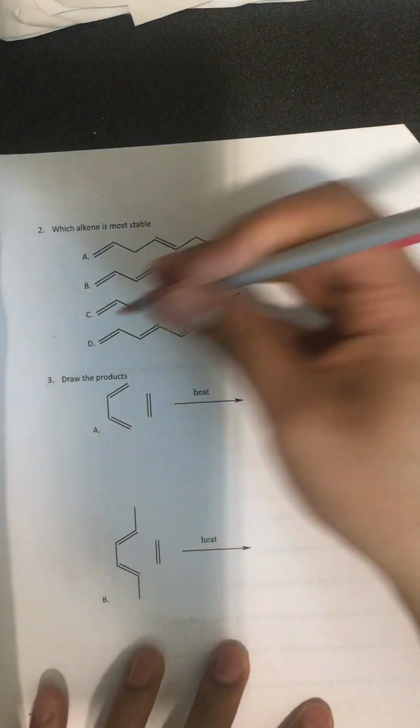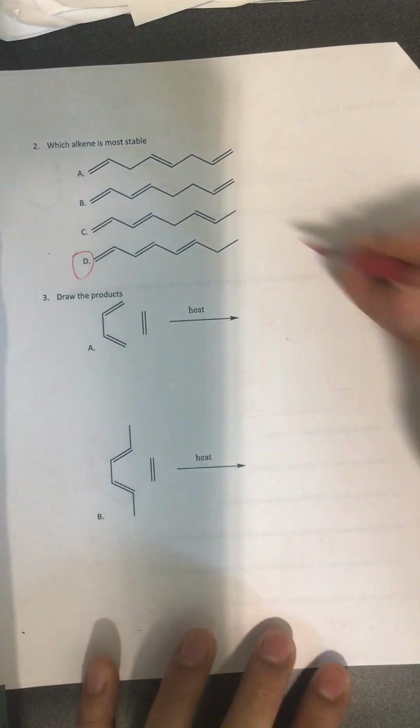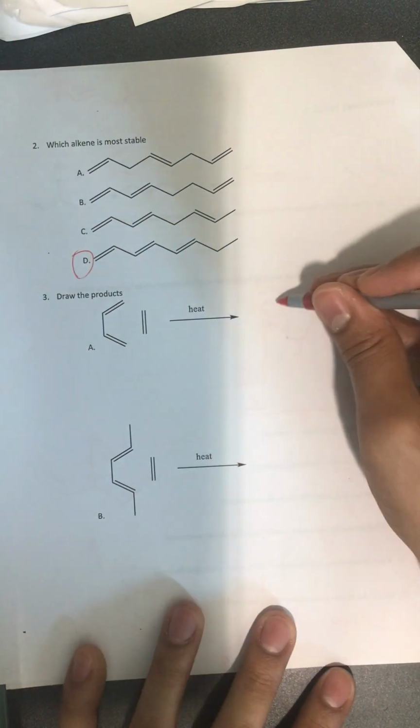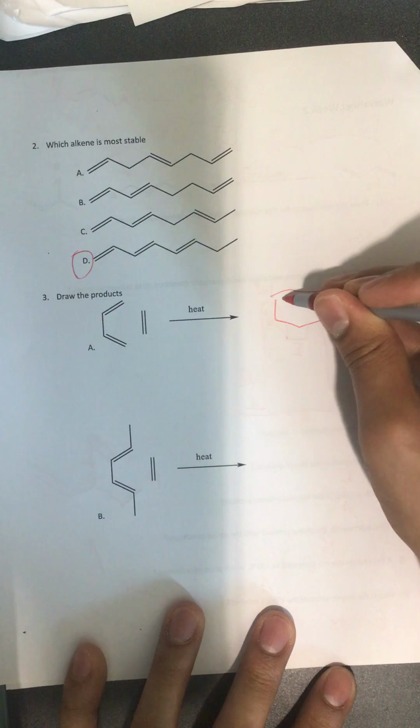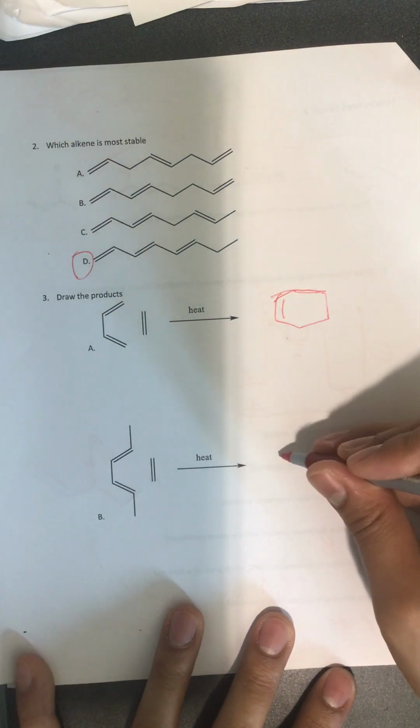Which alkene is the most stable? It's going to be the one that's fully conjugated. If you have sp3 hybridized carbons, it breaks the conjugation. Draw the products. I'm going to just do this quick. Remember, you always are going to have this cyclohexene ring thing.